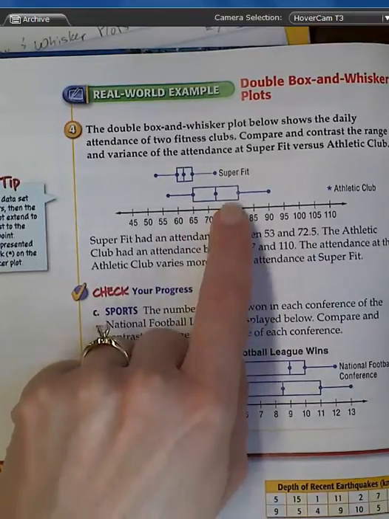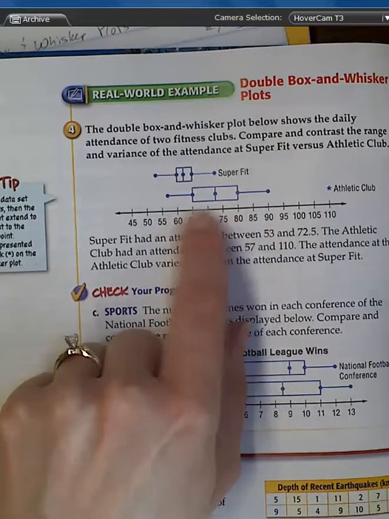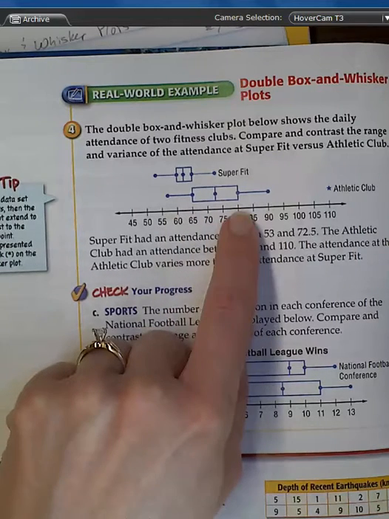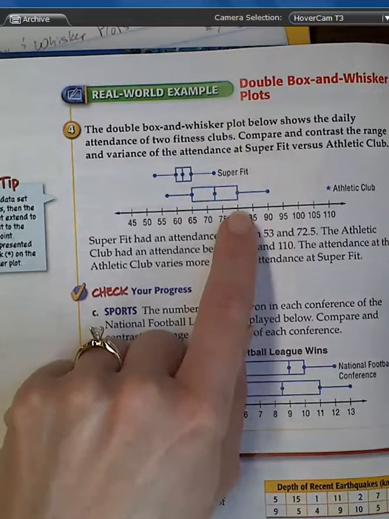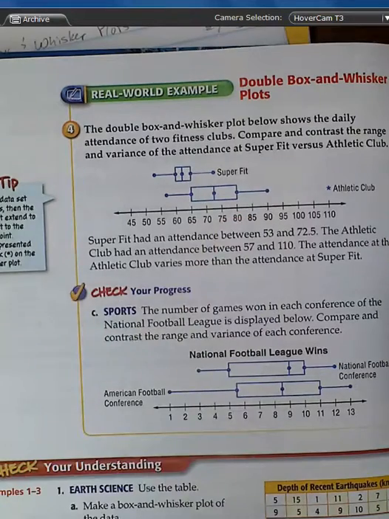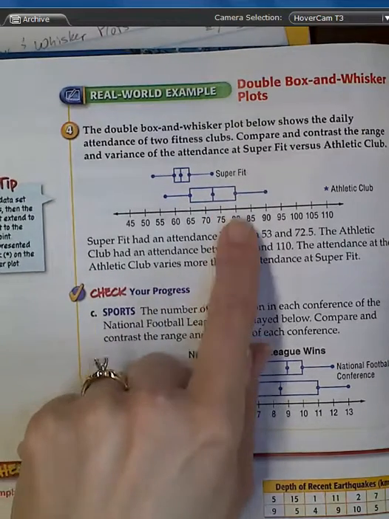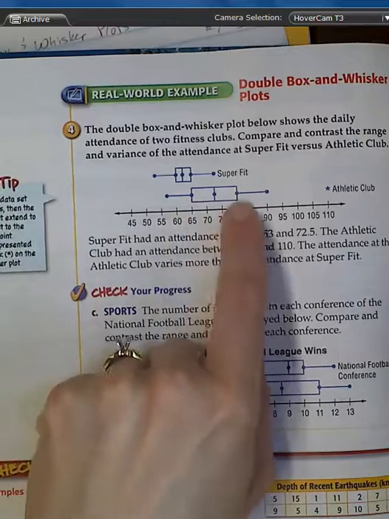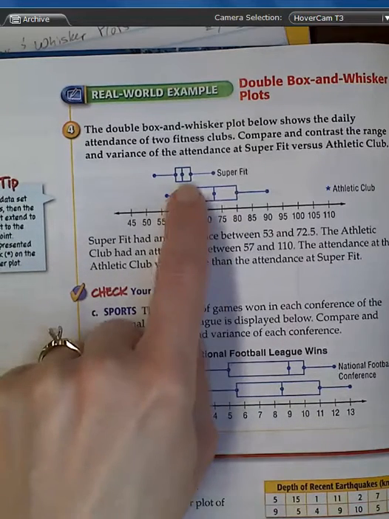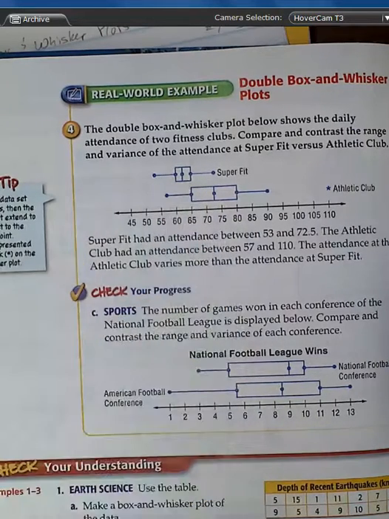How much data is in the box, by the way? How much data is in the whole box? How much? 50%, because it's a quarter and a quarter. So 25 and 25 is 50. This middle box, 50%, is higher than this whole middle box, 50%. Jaden, that is outstanding. He's saying the whole darn box.